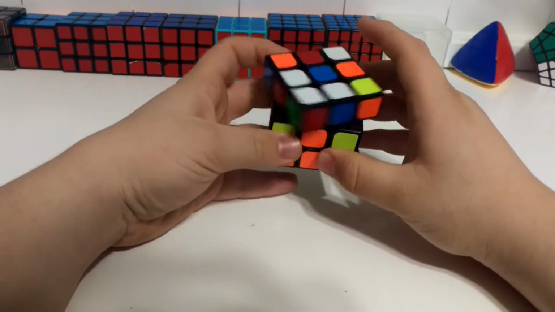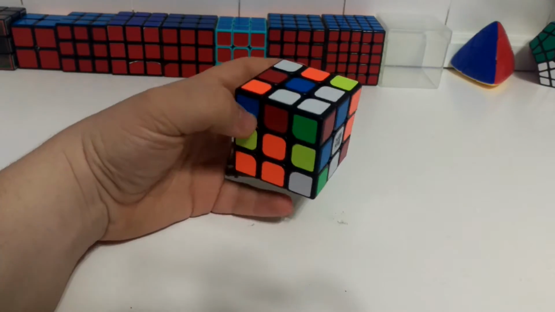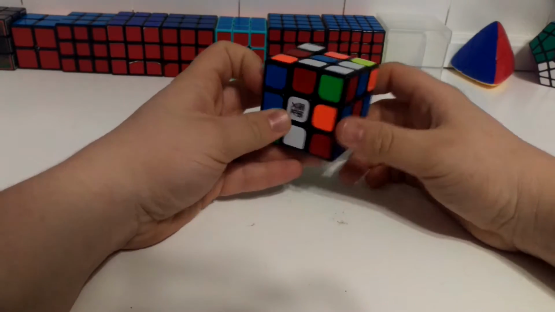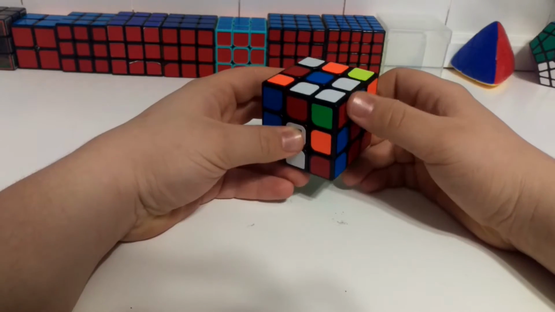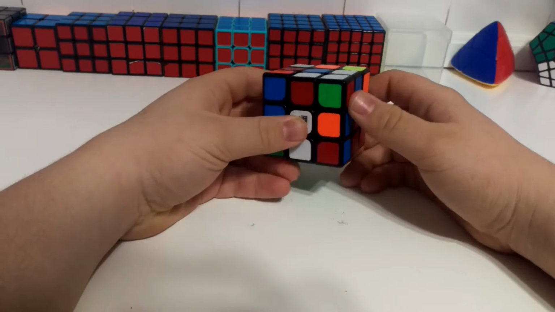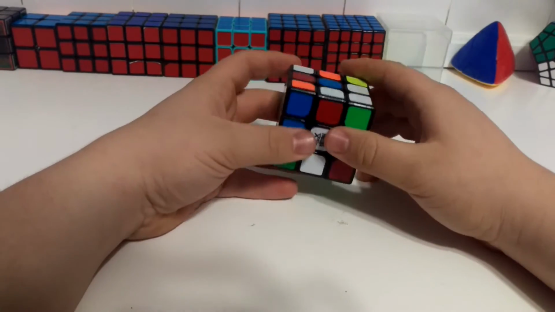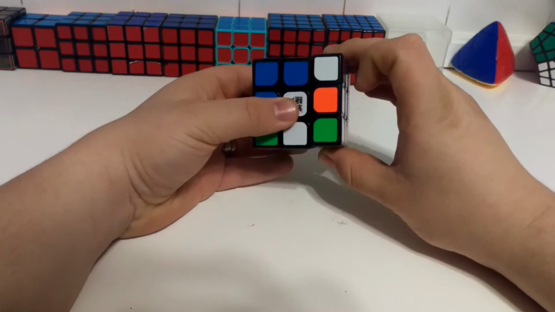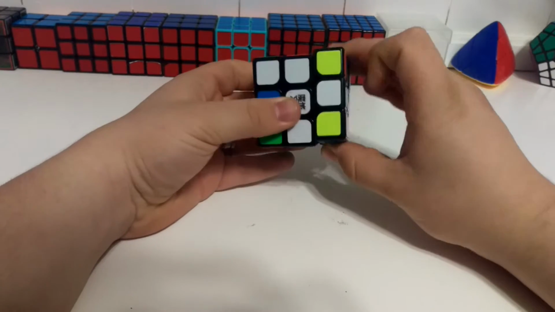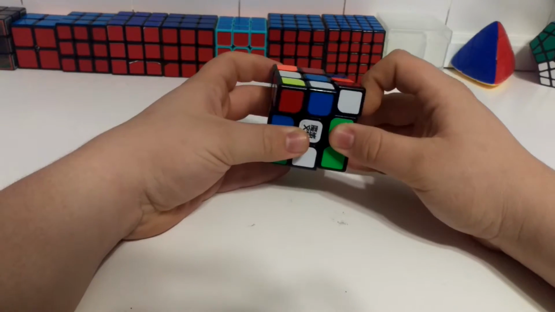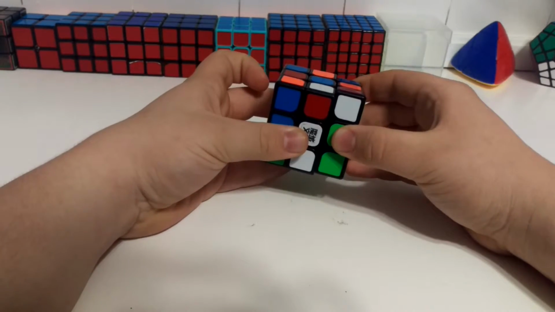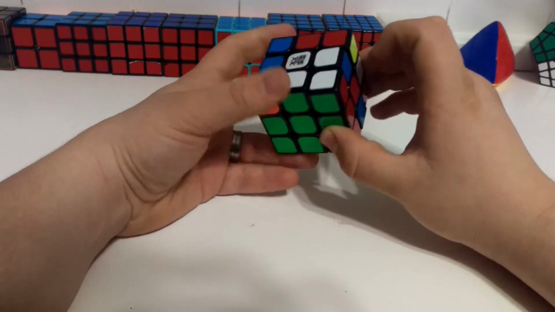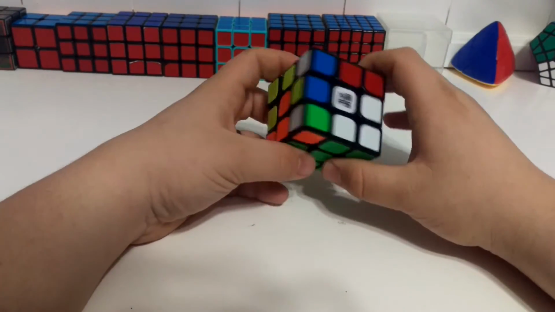And now, since we've done that, this corner, the green, red, and white, has come out of where it was. So we find the red and the white centers that correspond with each of these and put it up above it, and the green that corresponds with the green. And then we perform the algorithm again. Right, up, right inverse, up inverse, repeated five times. And now that puts it in.